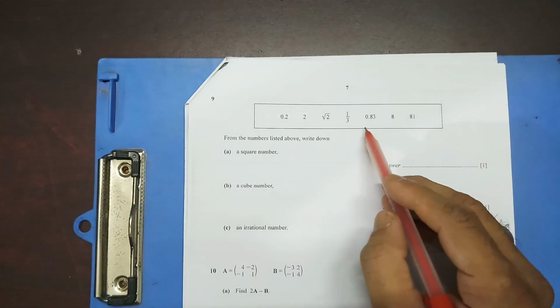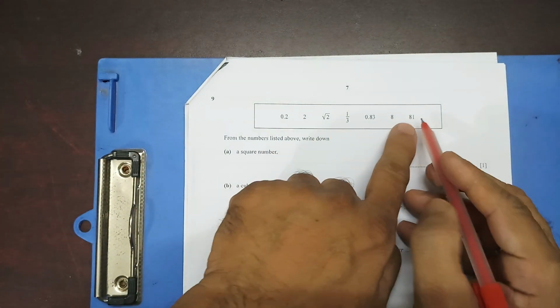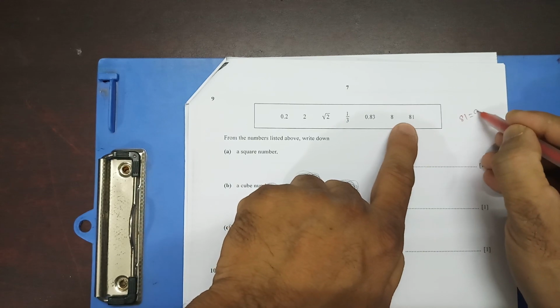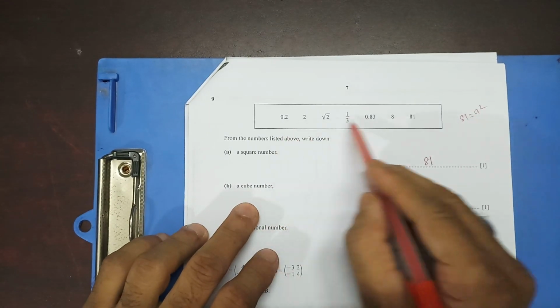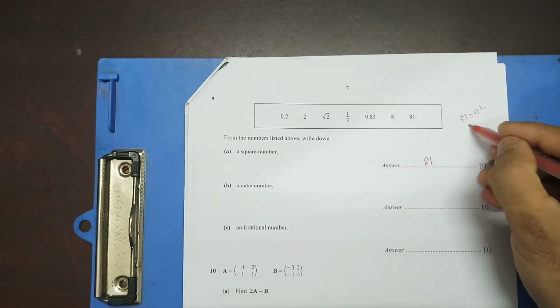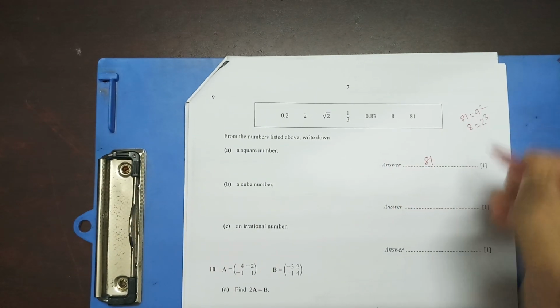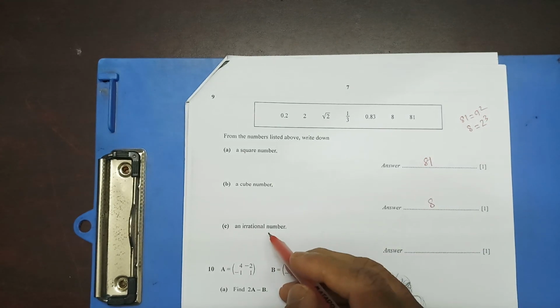So if you look here, the square number is going to be 81. 81 can be written as 9 squared. So 81 is a square number. A cube number. Cube number would be 8. 8 can be written as 2 cubed. So that's 8. An irrational number.